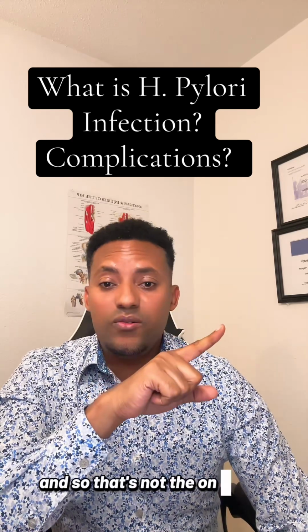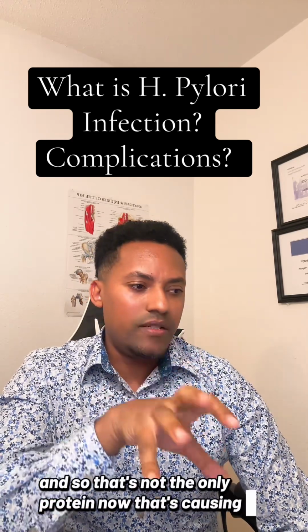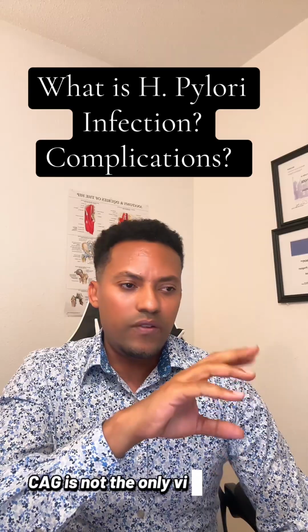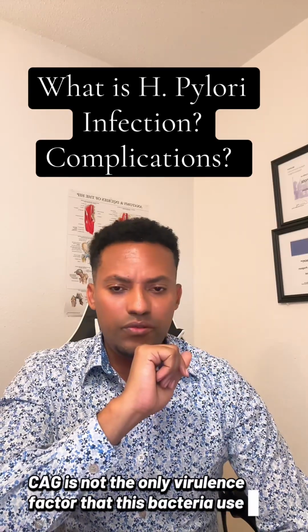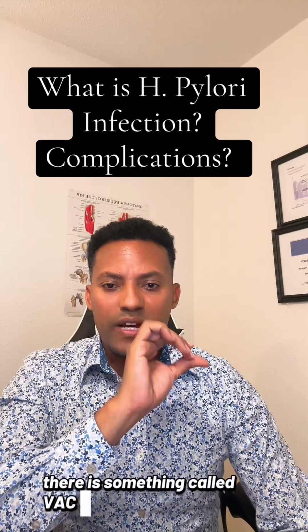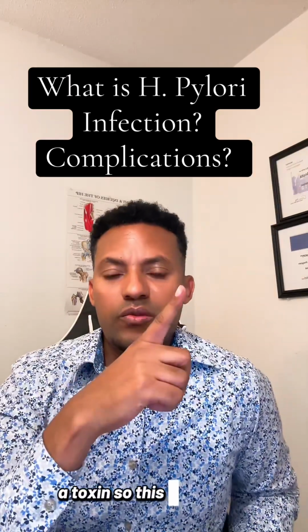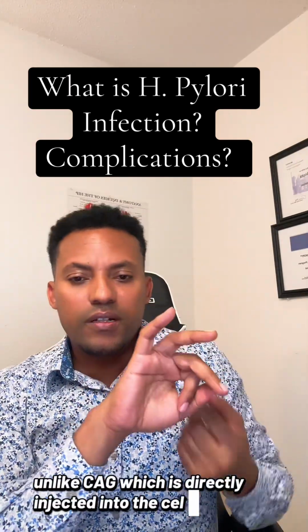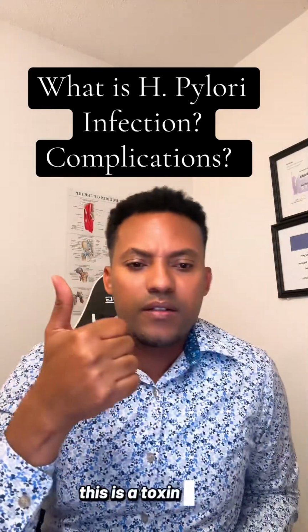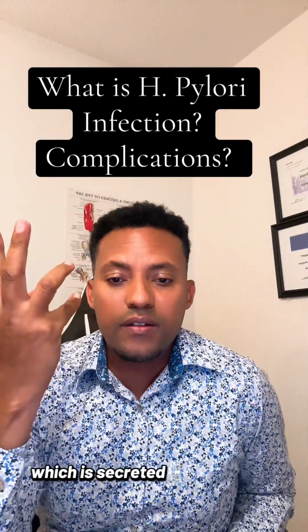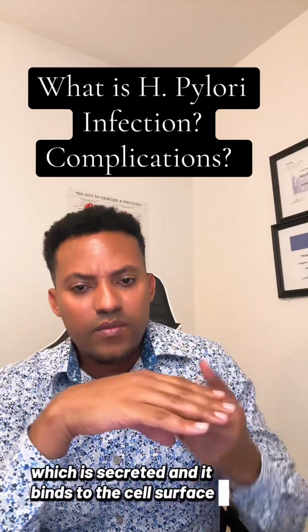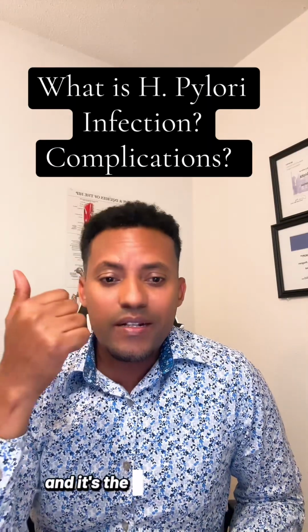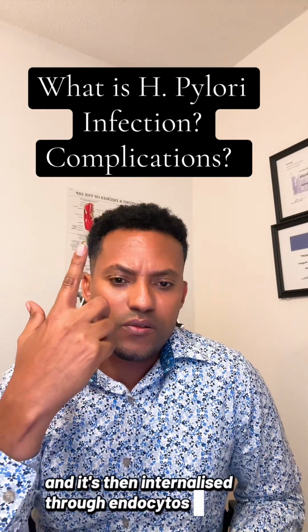And so that's not the only protein now that's causing problems. CagA is not the only virulence factor that this bacteria uses. There is something called VacA toxin. So this protein, unlike CagA, which is directly injected into the cell, is a toxin which is secreted and it binds to the cell surface, and is then internalized through endocytosis.